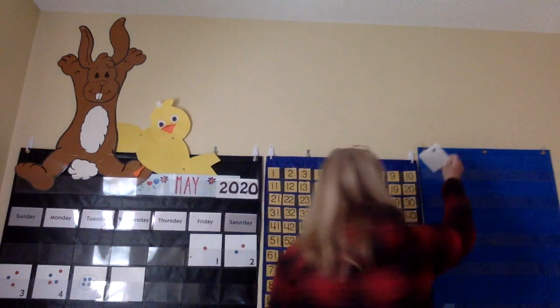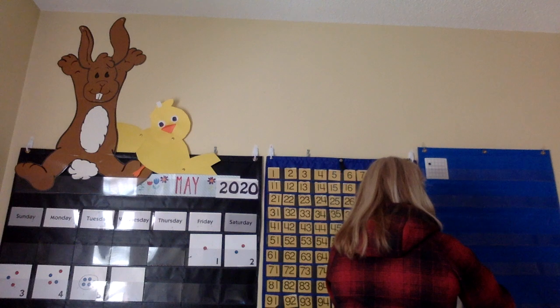More dots. This time it's a black dot. 1. Do you notice this is a 10 frame? 5 and 5 is 10. 1 dot. So how many are not dotted? Well, what's 1 plus what equals 10? 9. 9 do not have dots. So 1 and 9 is 10. Boy, I can hardly wait to see what this is going to be tomorrow. So I'm going to put this up here. We've had one day of school so far in May. One day. All right. The next thing we're going to do is the weather.